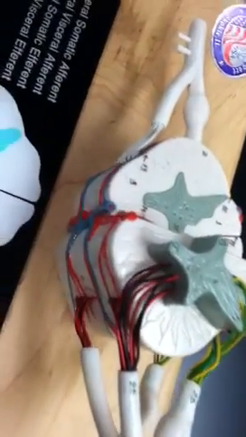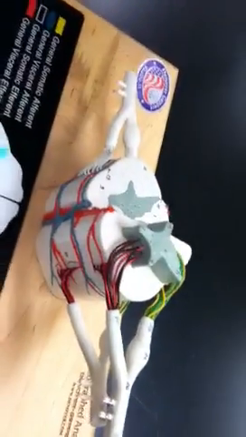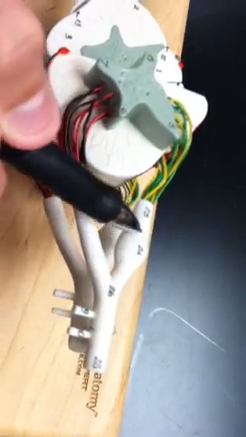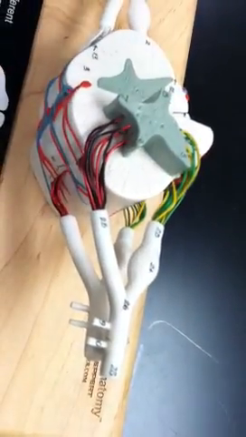Okay, awesome. Never mind. Then we have our central canal, which will be this hole that runs right through the center of our spinal cord. We have our dorsal root ganglion, which will be this bulge right here. It's basically just a cluster of cell bodies. Right.